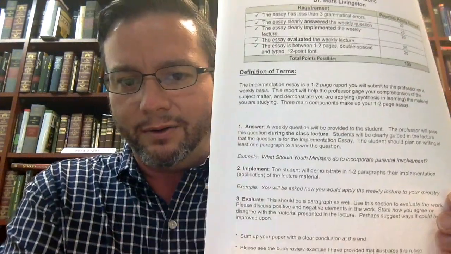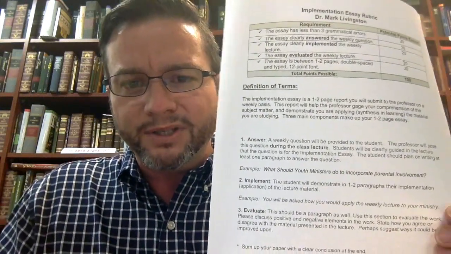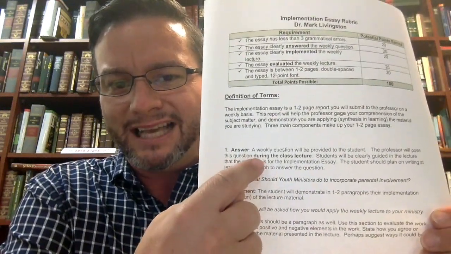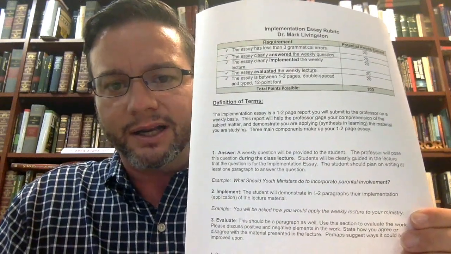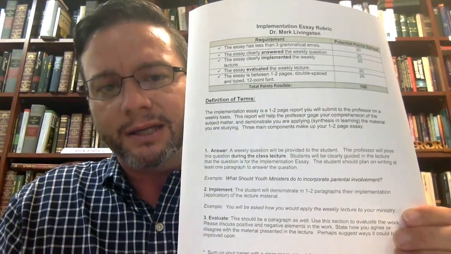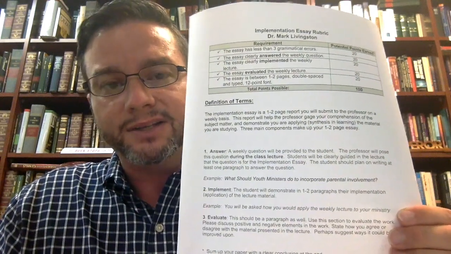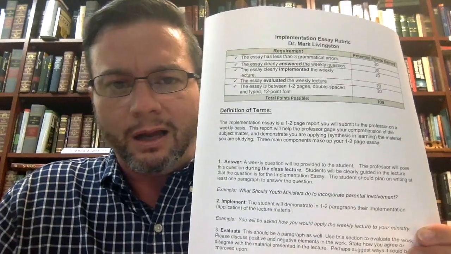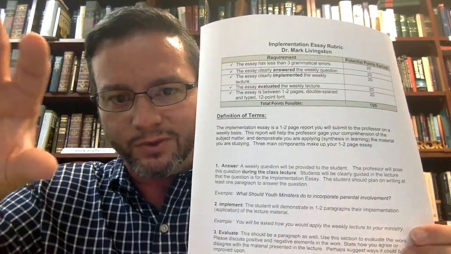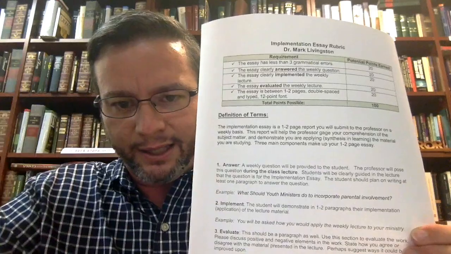So I'm looking for three key things, and they're right there, okay? When I'm reading your implementation essay, I need to be able to see these three elements in your essay, all right? I need to be able to see your answer, I need to see your implementation, I need to see your evaluation, okay? When you're writing, if you even want to do headings where you say answer, and then another heading, implementation, and then another heading, evaluation, that helps me to quickly look over your essay and to grade it correctly.